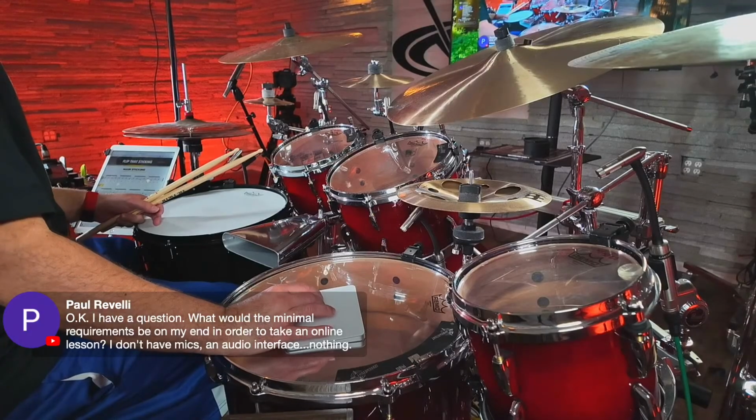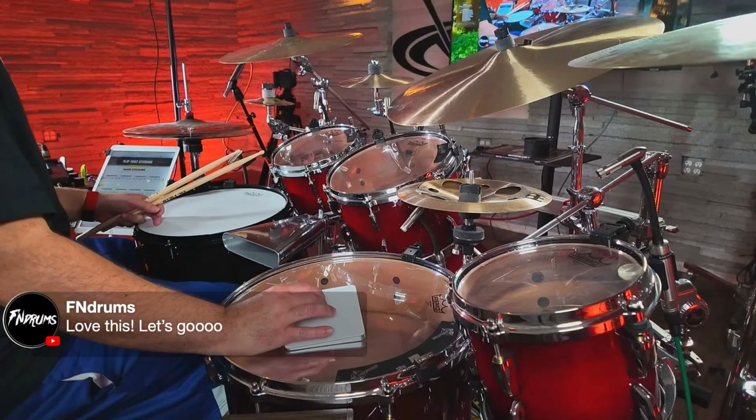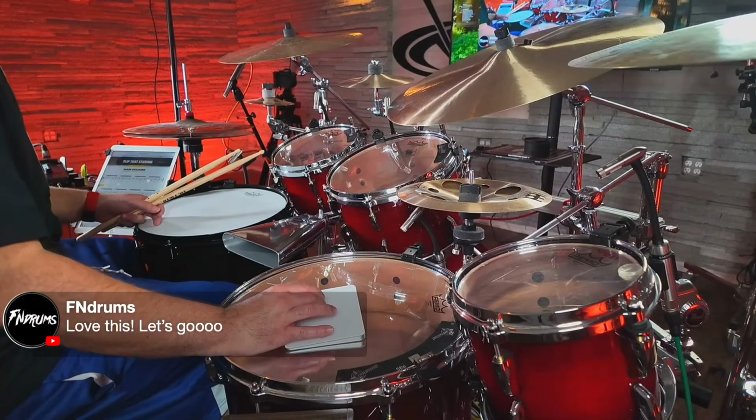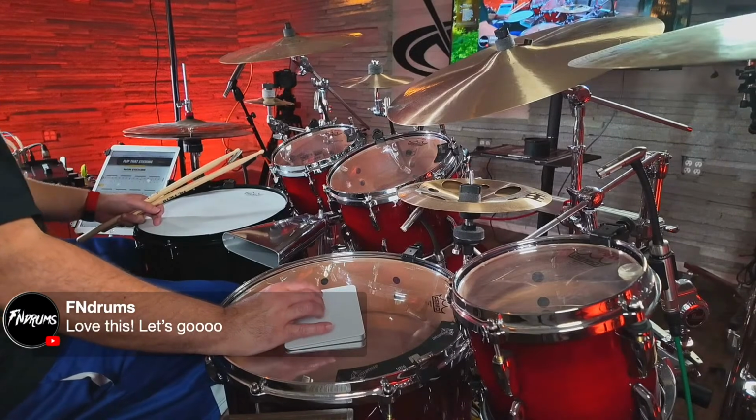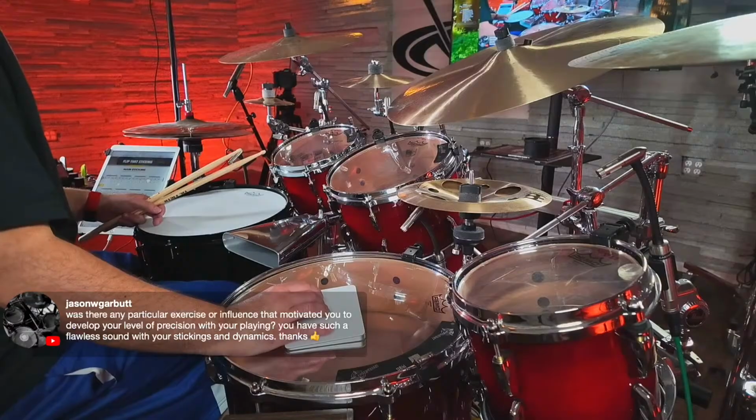Yeah. And then, what else we got here? Somebody put, let's see, "Love this, let's go." Oh, look at that, effing drums. That is a great handle. That's awesome, man. Very cool. Let's see what we got here.